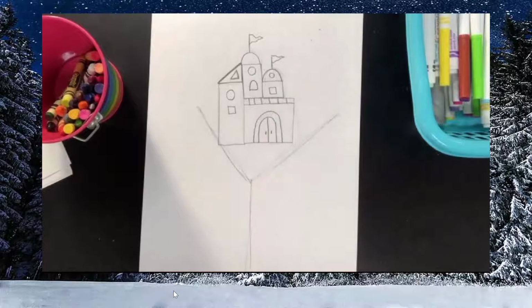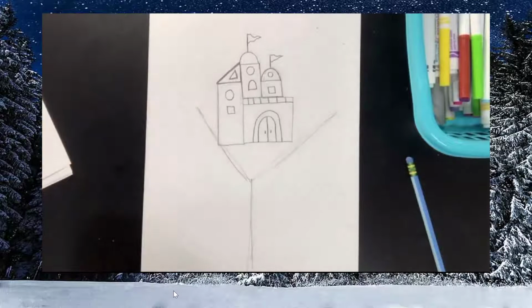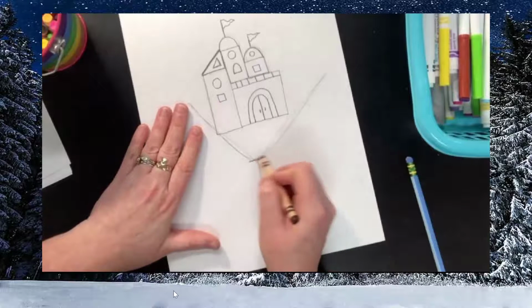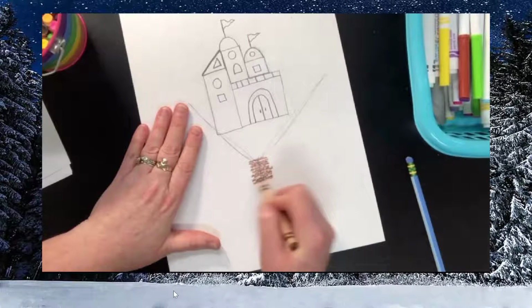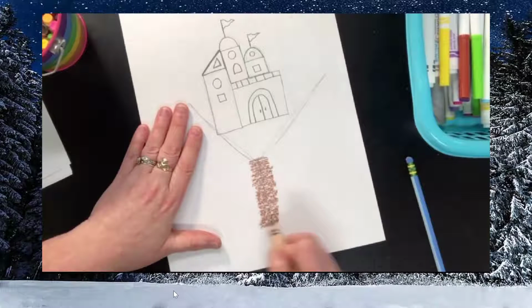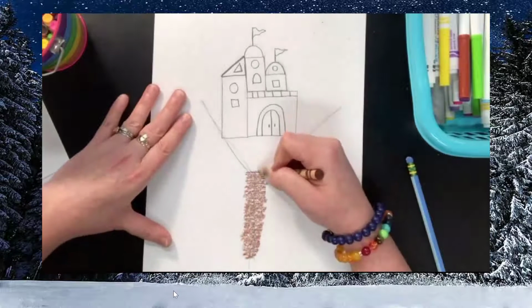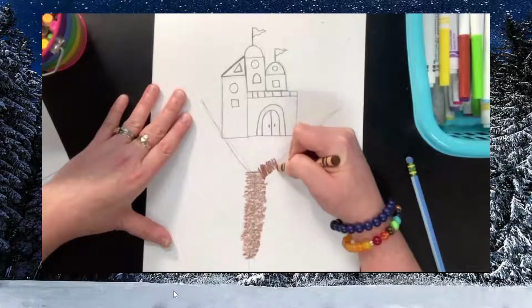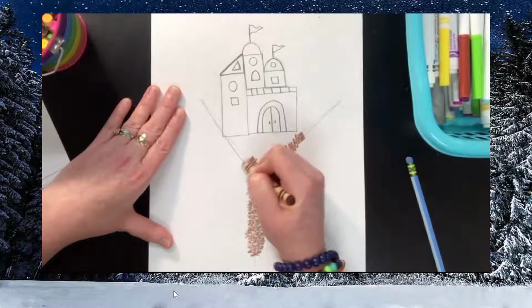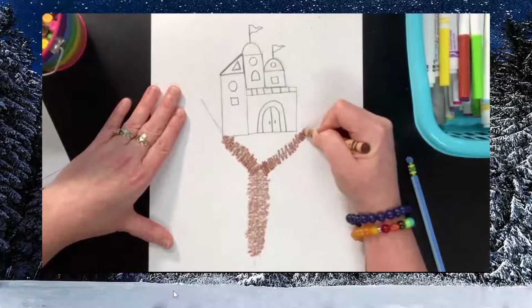And we're going to turn that into a tree in just a second here. Now, after I do that, I'm going to take out my brown crayon, and I am going to thicken this up. I'm going to color this in to make it look like a tree trunk, and I need it to be nice and thick. It does not have to go all the way down to the bottom of your paper. You can stop. And I'm going to do the same thing on each side of my Y shape, right here, going right over top of that line, thickening that up to really make it look like a tree.